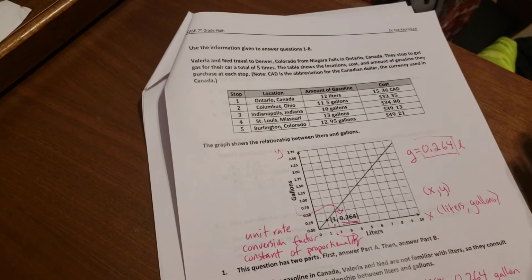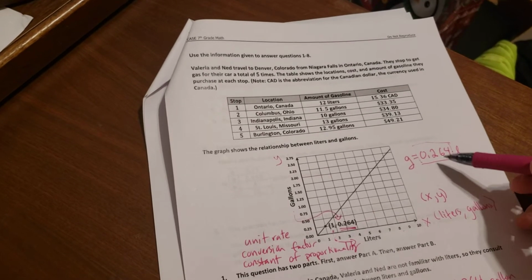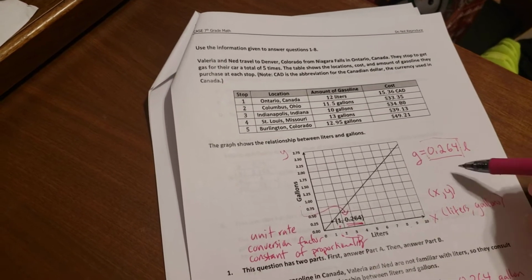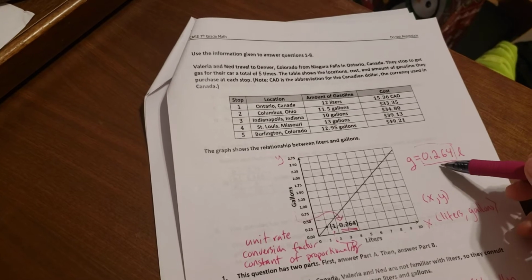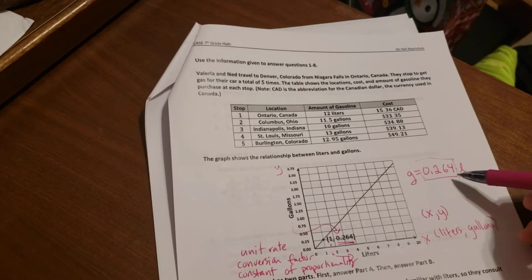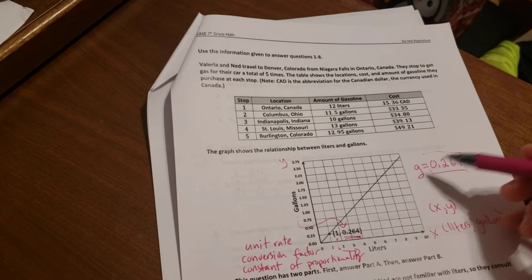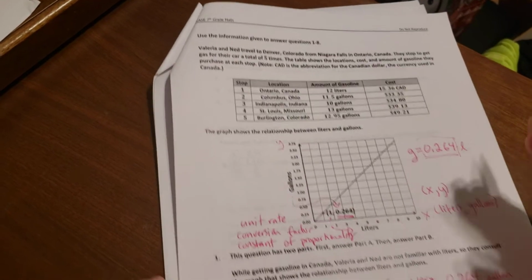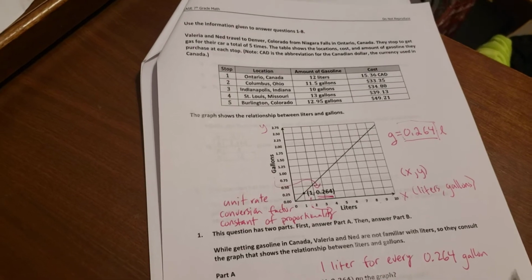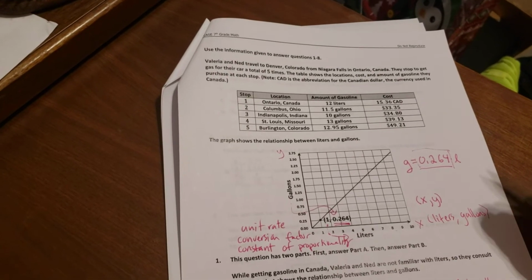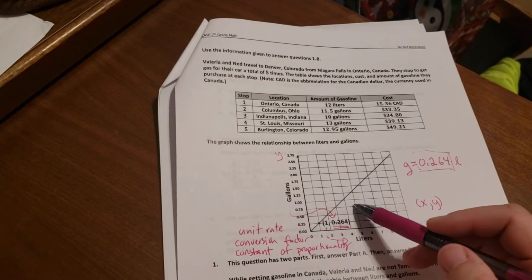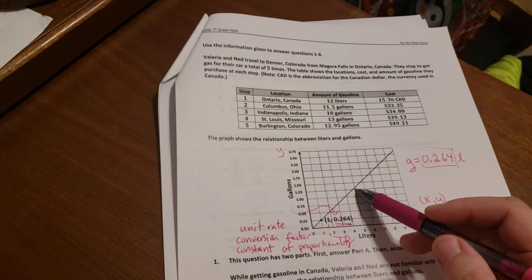Your constant of variation is also called your unit rate. It's the constant part. This number does not change. If I had 20 liters, I multiply it by the same number to find the number of gallons as if I had like 500 liters. It always is the same. It's also called the slope in this case. For every 1 I go over, I go up 0.264.